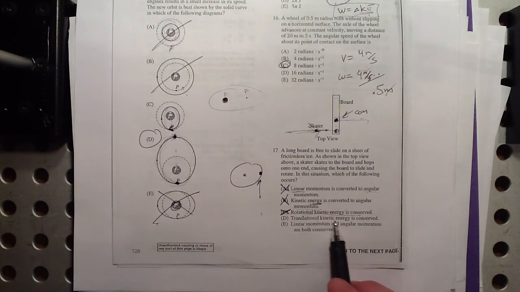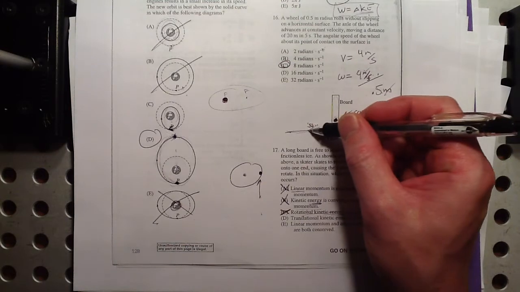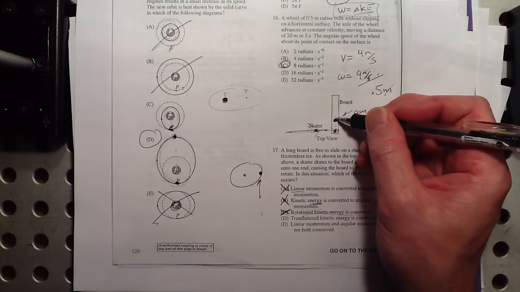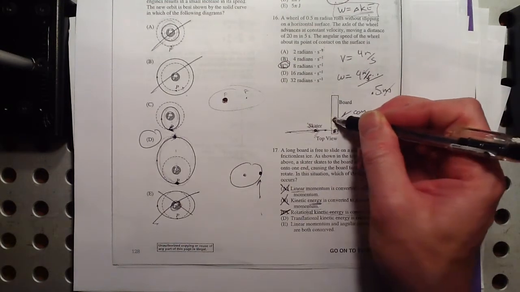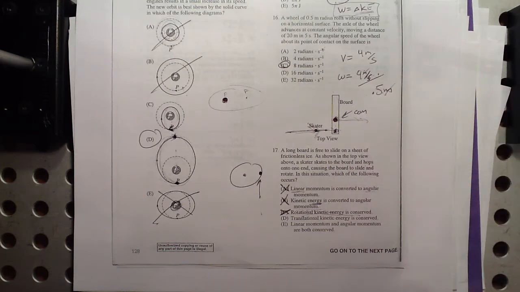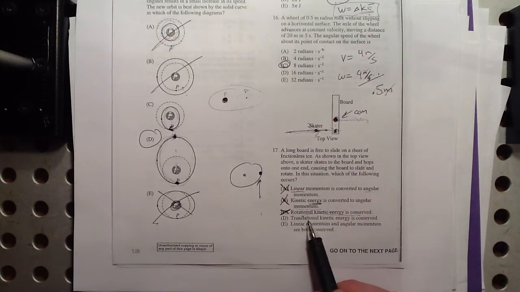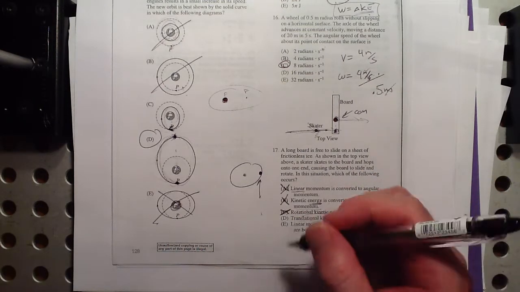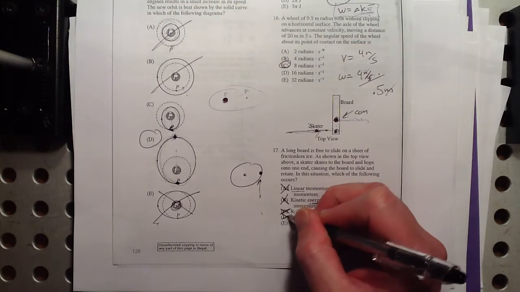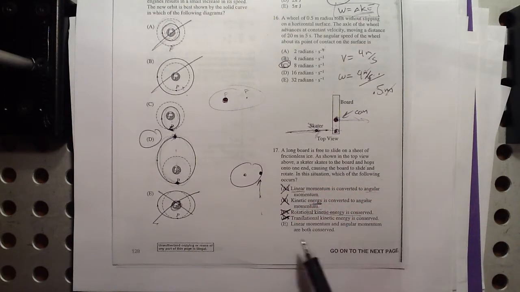How about translational kinetic energy? Is that conserved? Well, we've got the skater skating along, and then the center of the board moves along like this. And in a collision where two things stick together, translational kinetic energy is typically not conserved, so that's not correct. Let's hope this one is.